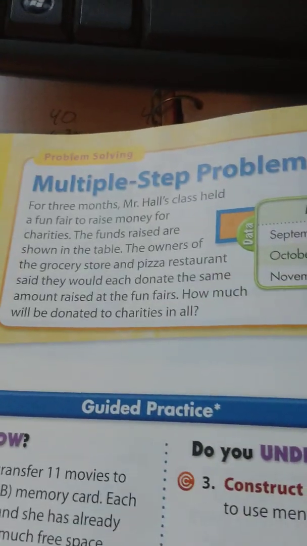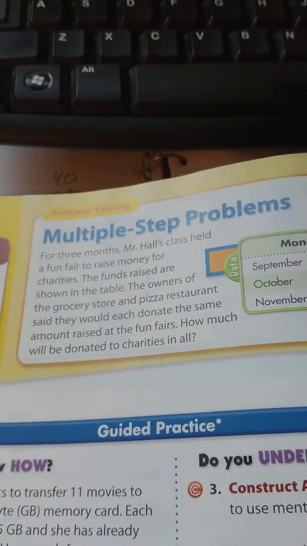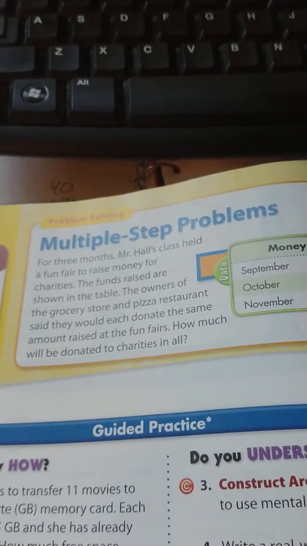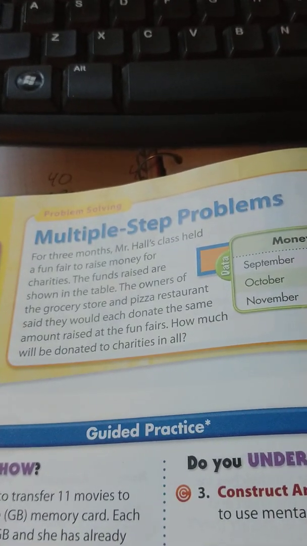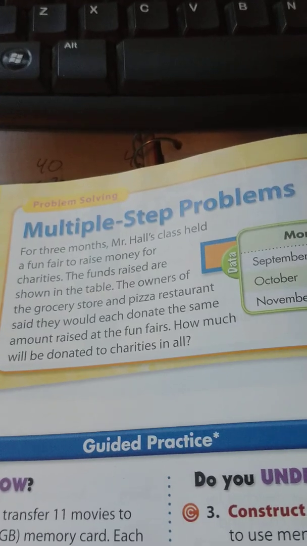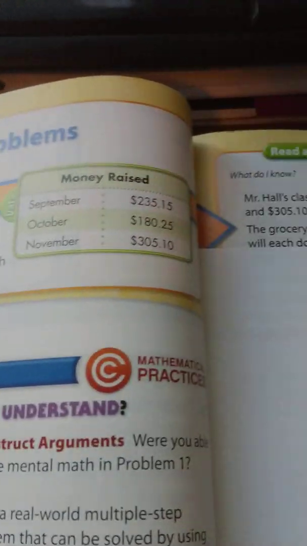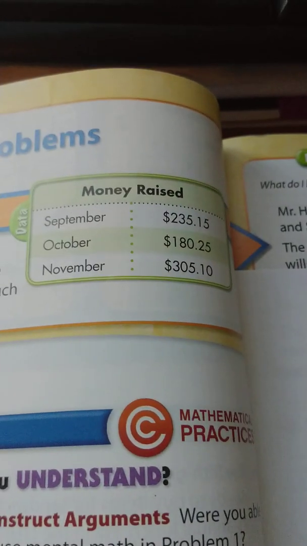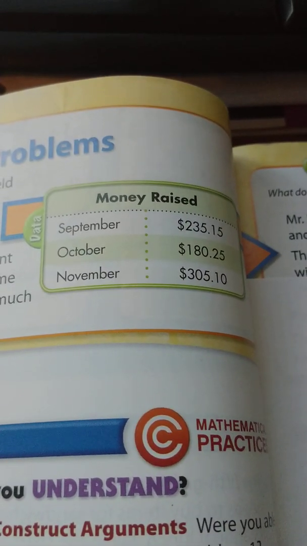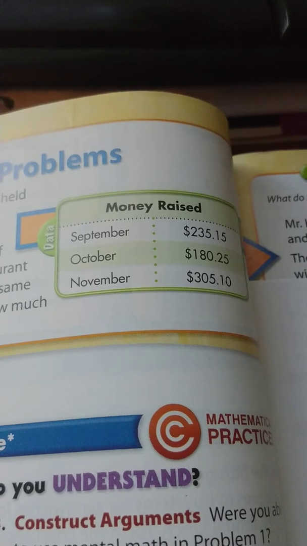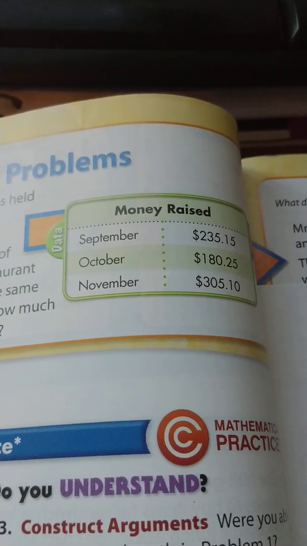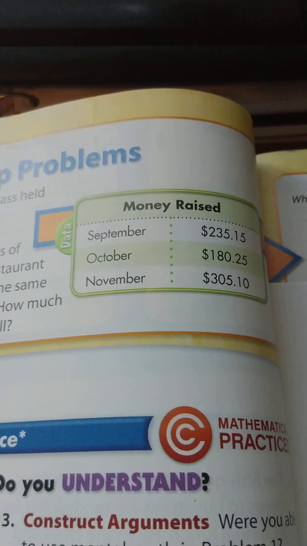All right, so we got two different things. We have the amount of money that the kids raised, and then we have two other businesses saying that they will contribute just as much money. So here is the money that the kids raised. So how are we going to figure out how much money was raised in total? Well, we need step 1 to figure out how much money the kids raised.